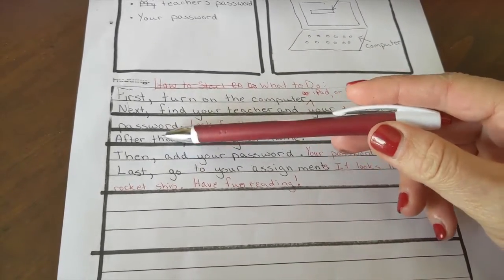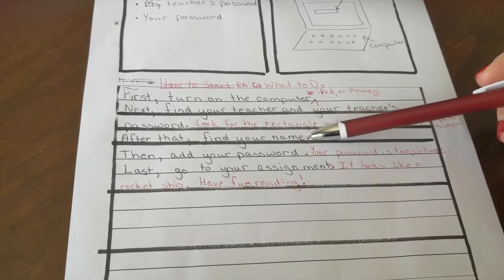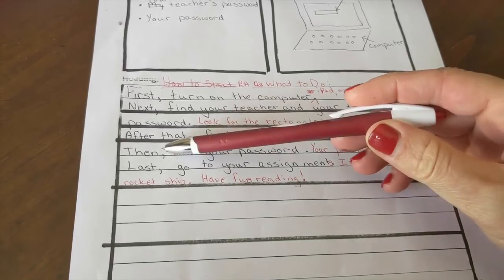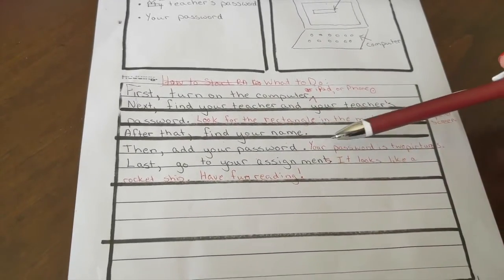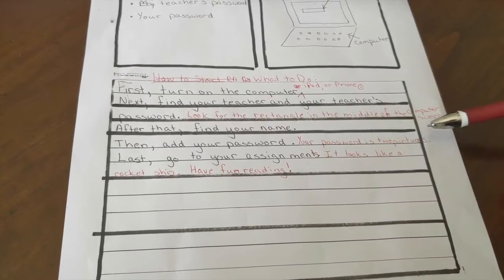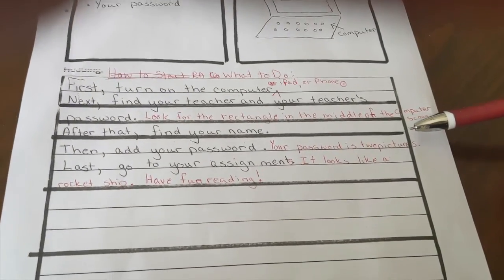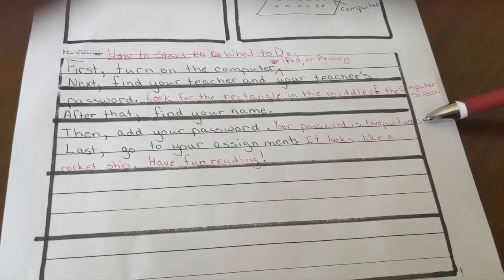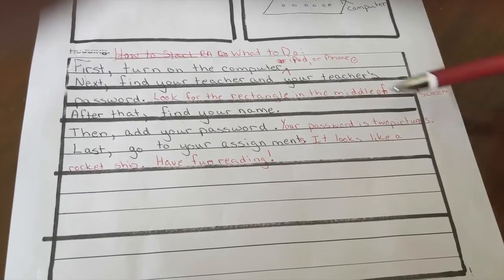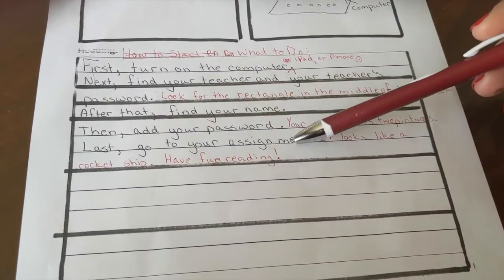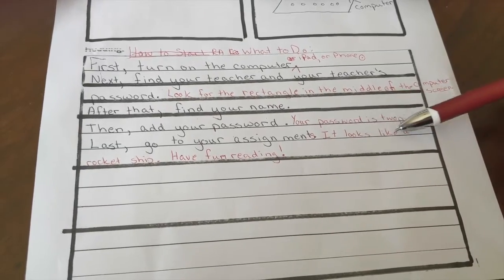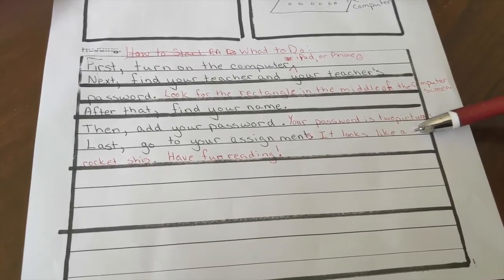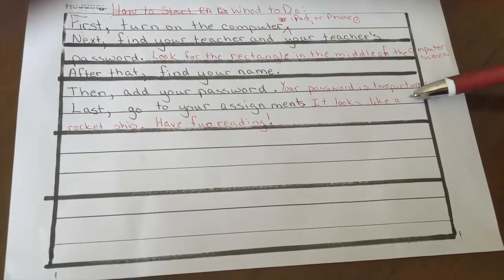My next sentence says, after that, find your name. I thought that was pretty good, so I didn't add anything there. Then add your password. I wanted to add your password is 2 pictures because a lot of times passwords are letters or numbers, but for RazKids, we use pictures. So that might make it easier for kids to find their passwords. Last, go to your assignments. It looks like a rocket ship. And this sentence will also help kids find where their assignments are if they know what to look for.